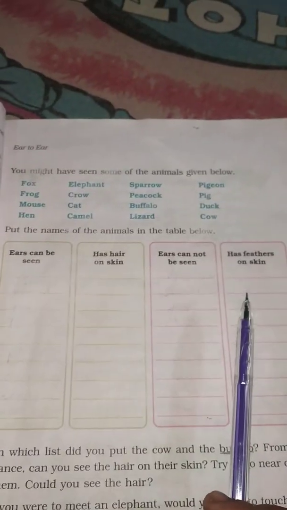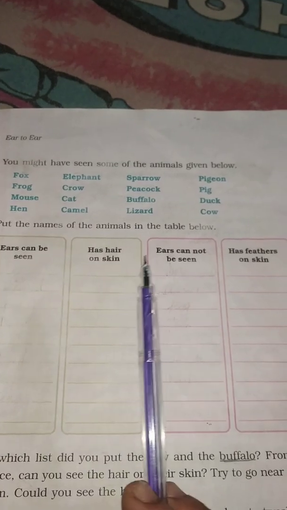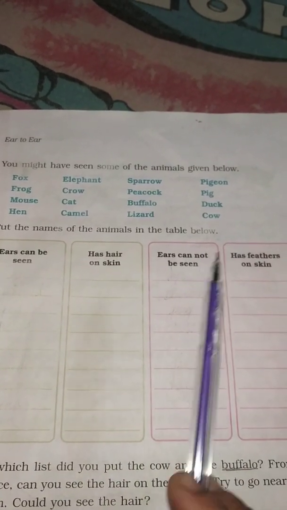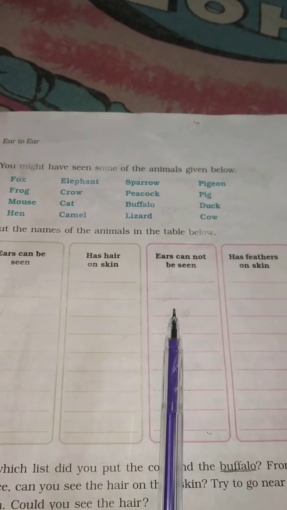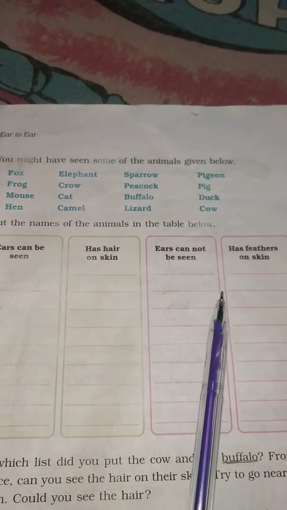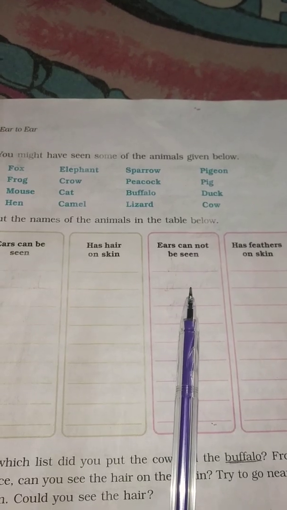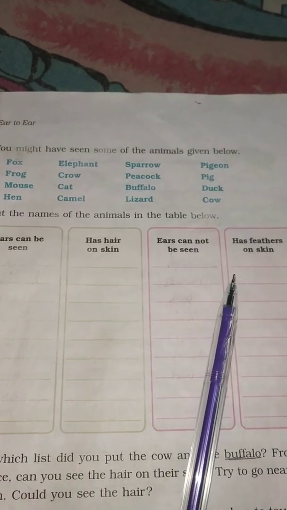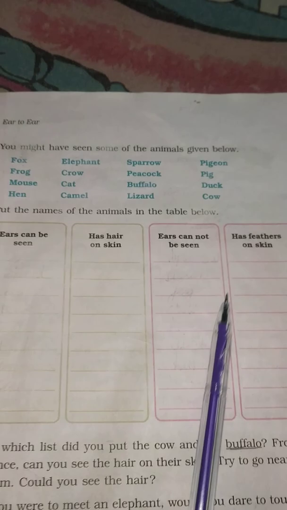Children, write all the animals' names in the columns in your book. If you do not have a book, write down the columns with the help of the video in a rough notebook and note them down there.